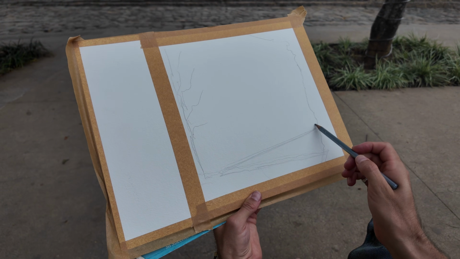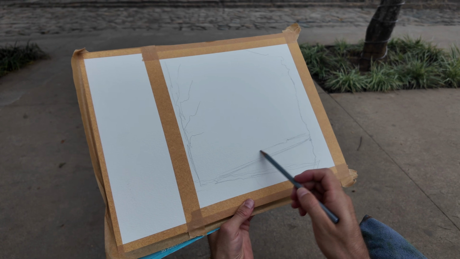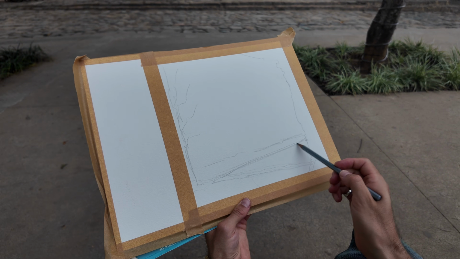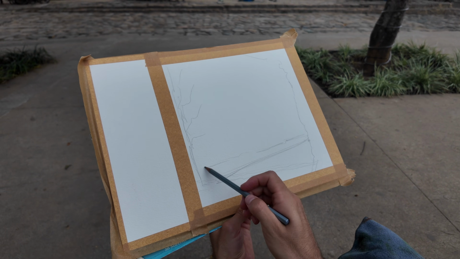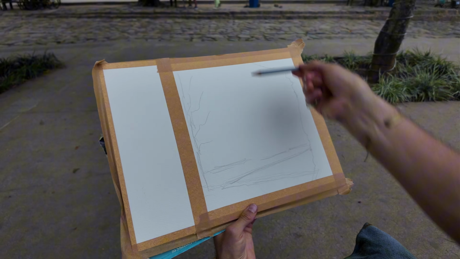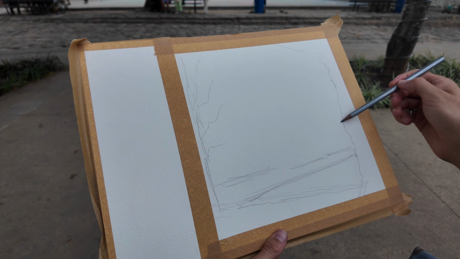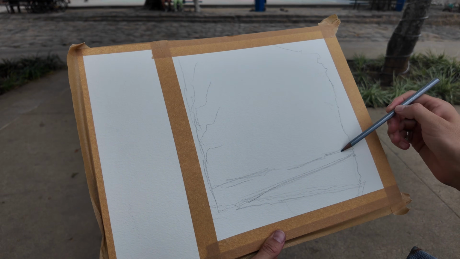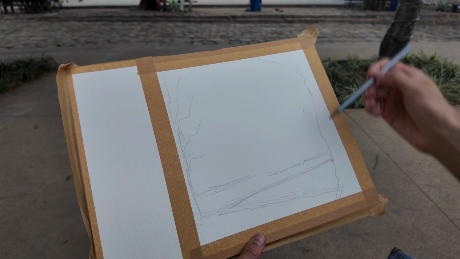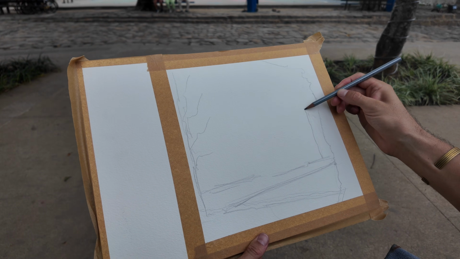I can add the street, and the street at an angle relative to this shape of the basketball court. And now I'm already starting to build it up like a cake. I'm already starting to build up my composition, and things start to grow out of it in their correct proportions. So here now I can start to add the height of this building.